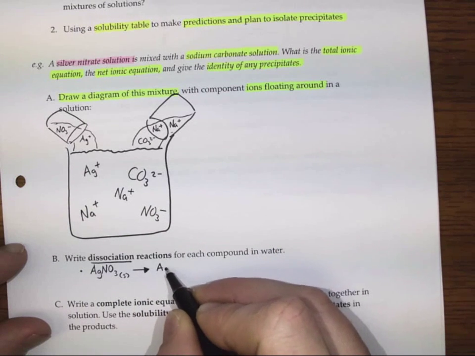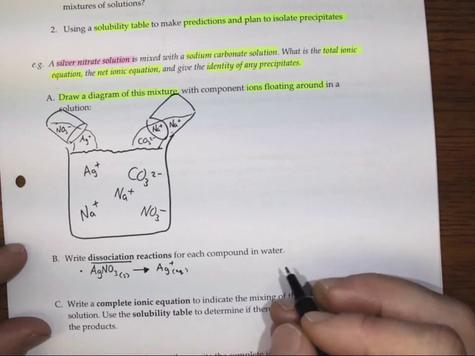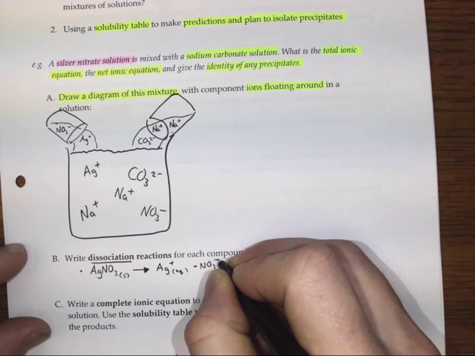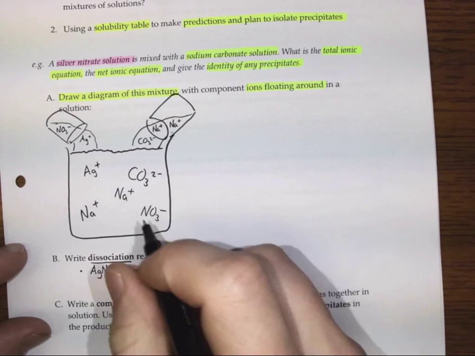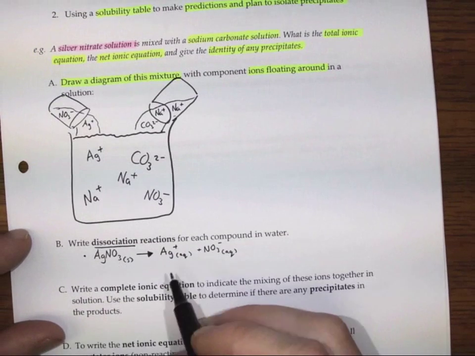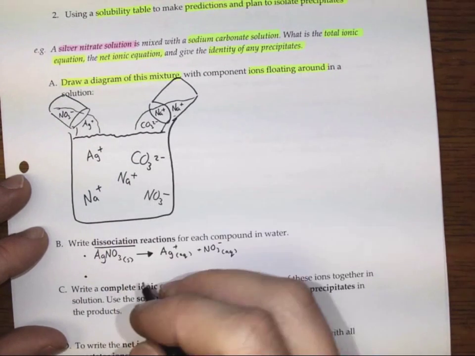And it formed these silver ions, which are aqueous in phase, and nitrate ions, which again are aqueous in phase. And that's the first dissociation reaction. And the next is the sodium carbonate solution.